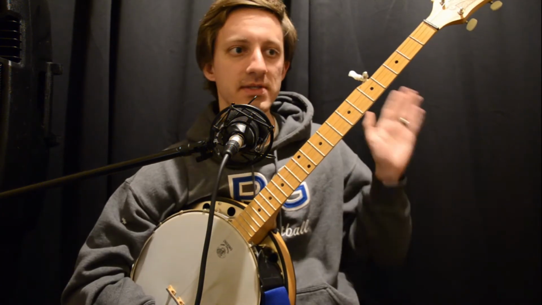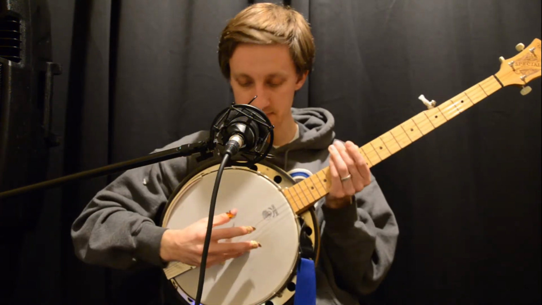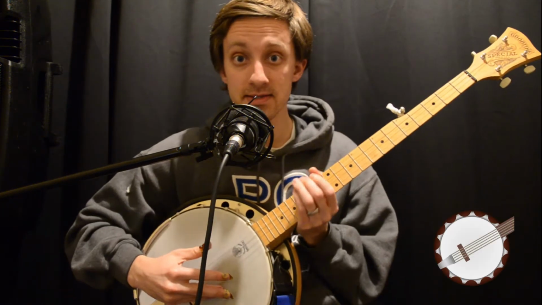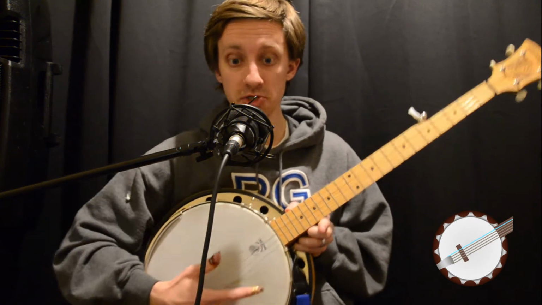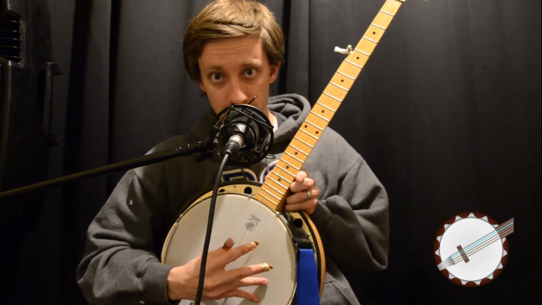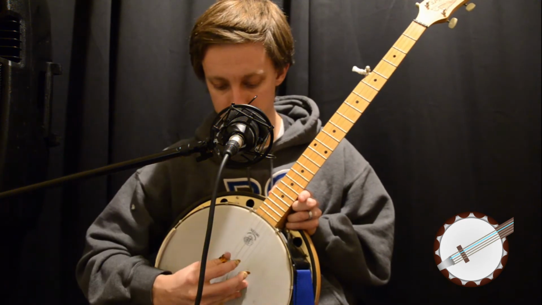Most string instruments go from low to high, and the banjo generally does that, but it reverses one of the strings. So when you're looking at the top of the drum here, the top string is the highest note, and then it goes down to the lowest note, and then it proceeds to scale up.